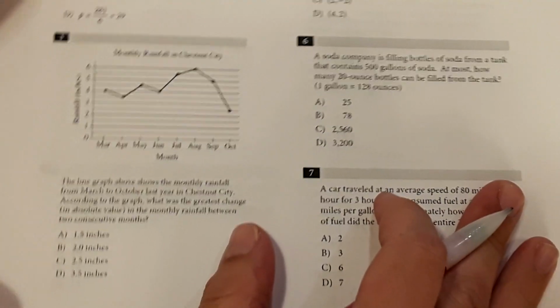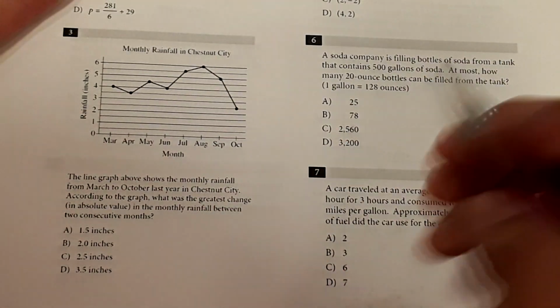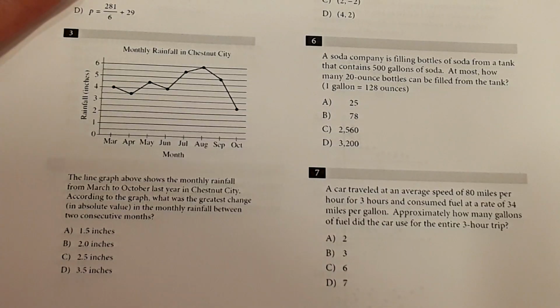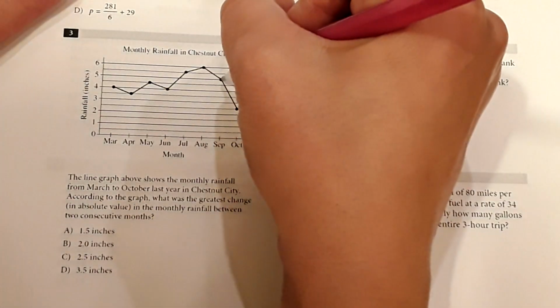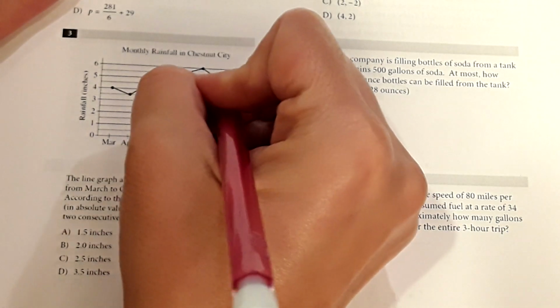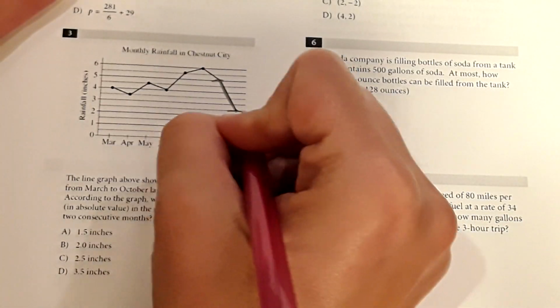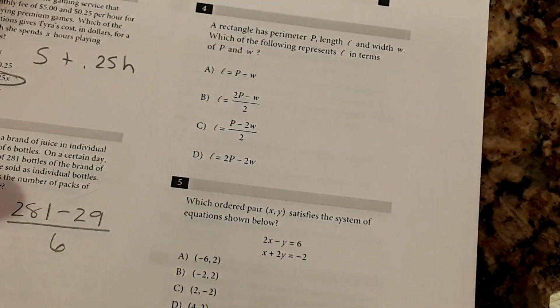Number 3, it wants to know between which 2 months did it have the largest absolute value or change in rainfall. Here looks like the steepest part of the graph, and it goes from 5 to 2.5, so that would be a change of 2.5 inches.